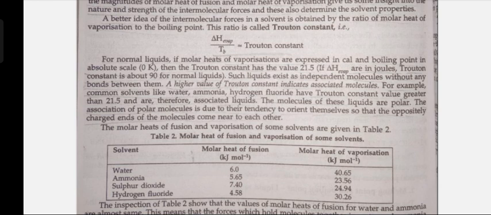Such liquids exist as independent molecules without any bonds between them. A higher value of the Trouton constant indicates associated molecules. For example, the common solvents like water, ammonia, and hydrogen fluoride have a Trouton constant value higher than 21.5 and are therefore associated liquids.